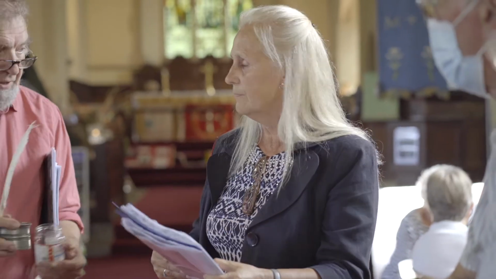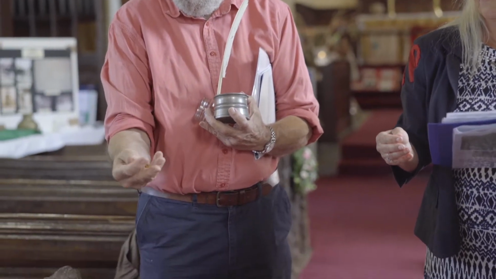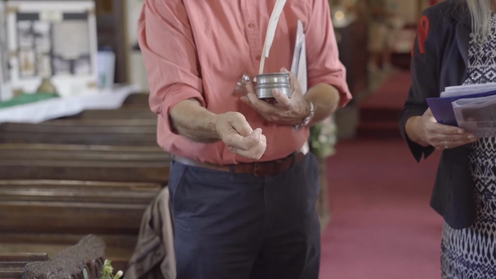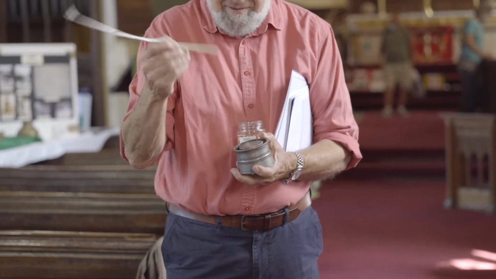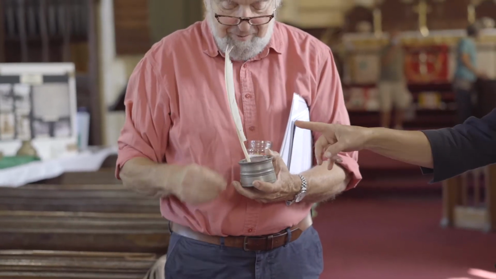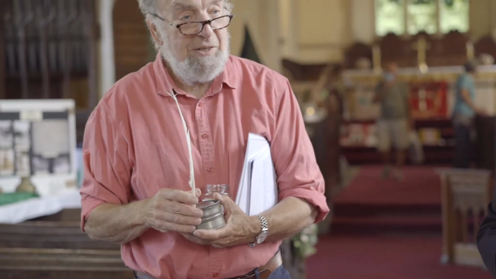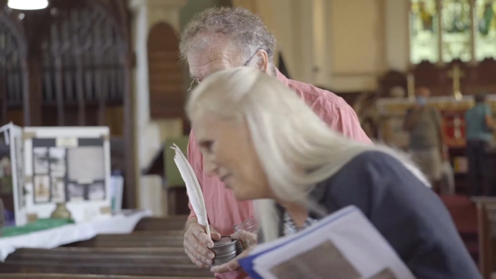So the register was written in? Yes. In oak gall ink, which is made from oak galls, which you'll be familiar with, crushed obviously to fine powder, mixed with some gum, and produce a black ink with quills from a goose. Sharpened goose quills, certain wing feathers better than others. Seriously. Do you want to pass that round? You can have another look later.